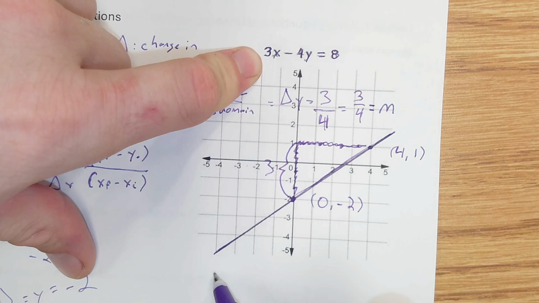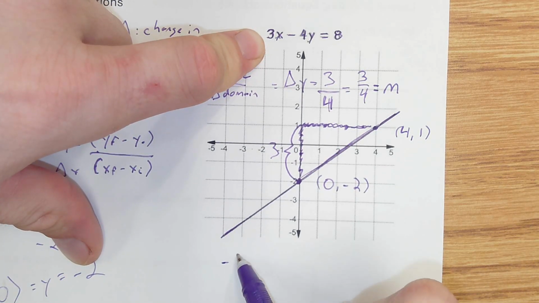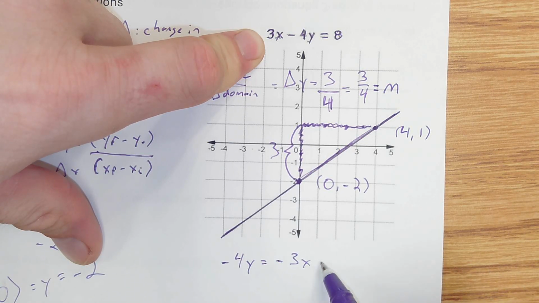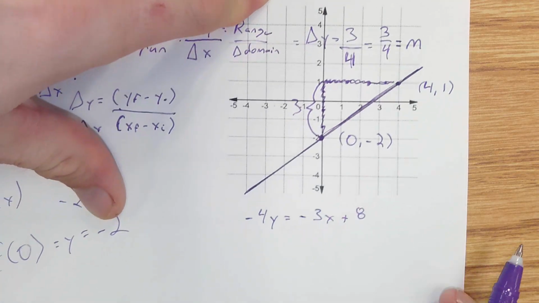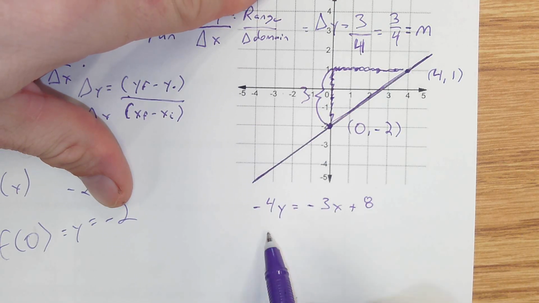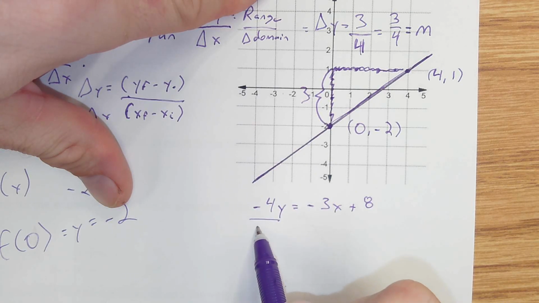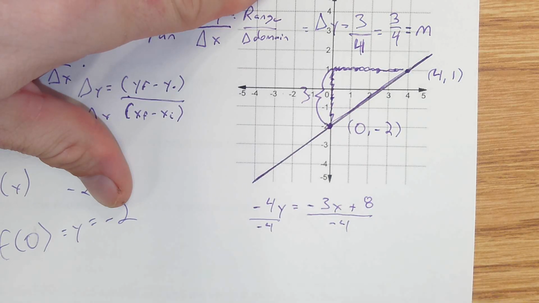I'm going to subtract 3x from both sides. So it's going to be negative 4y equals negative 3x plus 8. Okay, I got rid of the 3x from that side. Now I'm going to divide both sides by the coefficient of my y variable, which is negative 4. I'm going to divide all of this by negative 4.